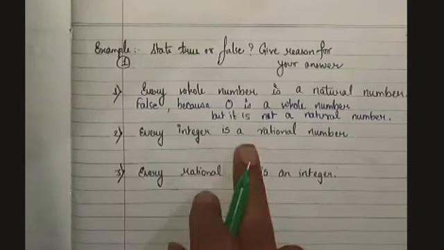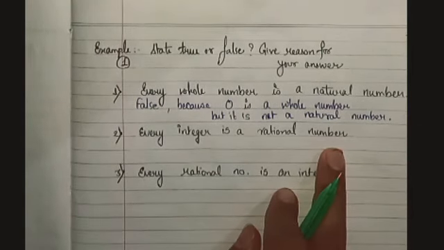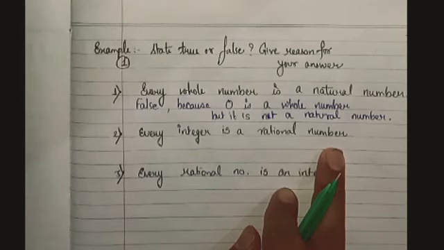Now, every integer is a rational number. So I have explained to you, taking any integer we can keep the denominator as 1 and we can show that every integer is a rational number.